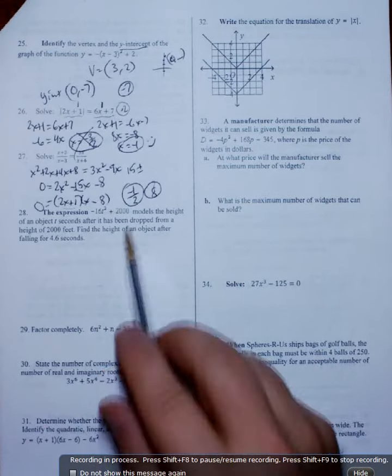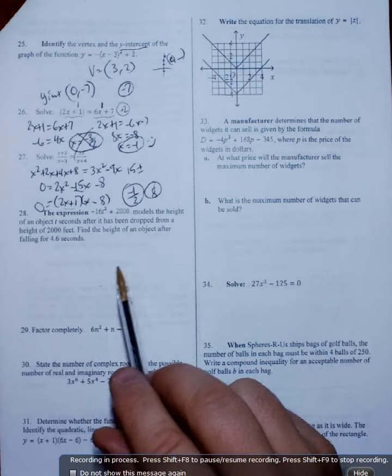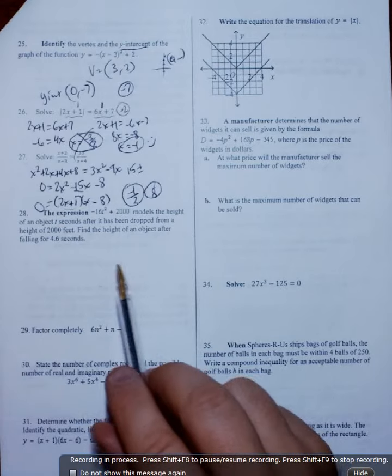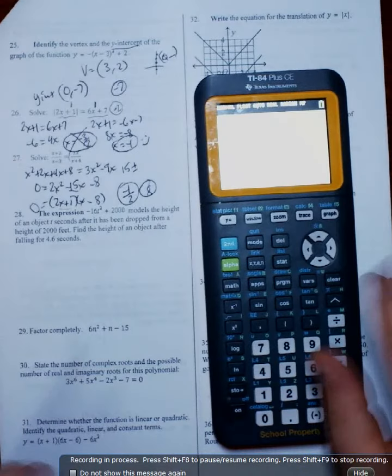Let's take a look at 28. This expression models the height of the object t seconds after it has been dropped from a height of 22,000 feet. Find the height of the object after falling 4.6 seconds. Well, I'm going to use my calculator for this one. So I'm just going to plug in 4.6 seconds in for t.